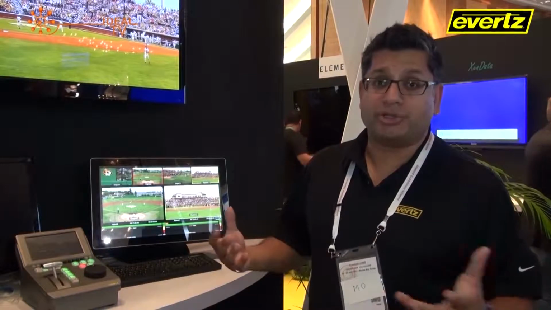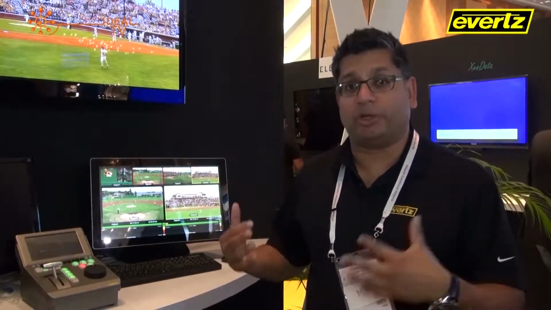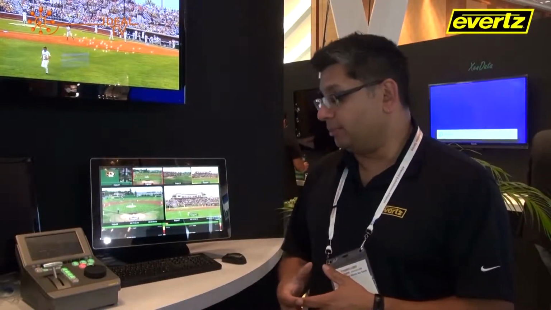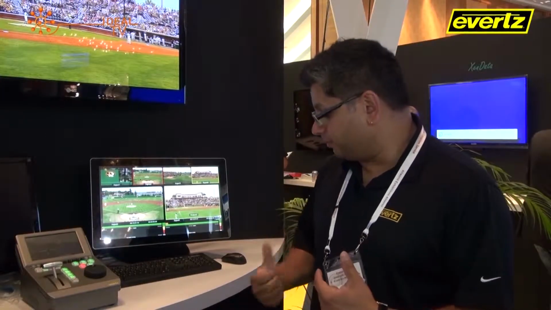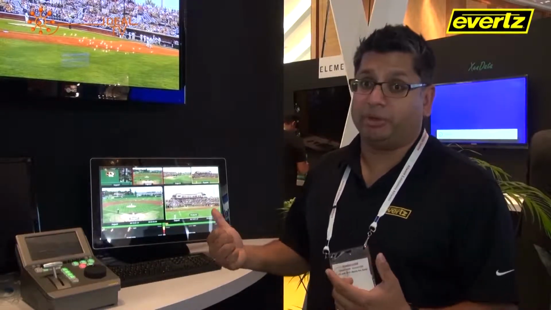that can be scaled from a small system that is a four-channel system to a very large system that can be multiple of 20 or 30 camera system. The core of the system is a Linux-based product that gives us also a 10 gig backbone to interconnect to different devices. What we see here is two different versions.